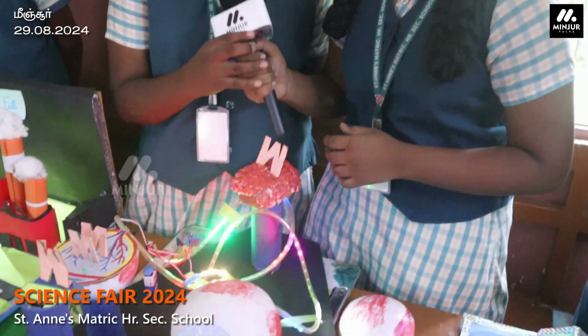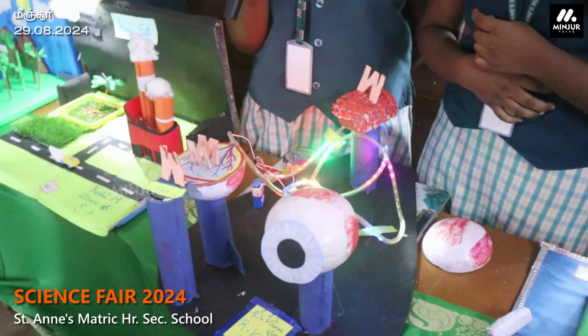Thank you. I'm Yashvinastri. I'm Aryohita. We are from 10th A. This is the working model of an eye. Let's see the structure of the eye.